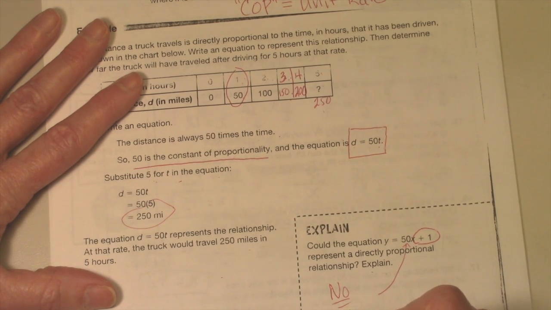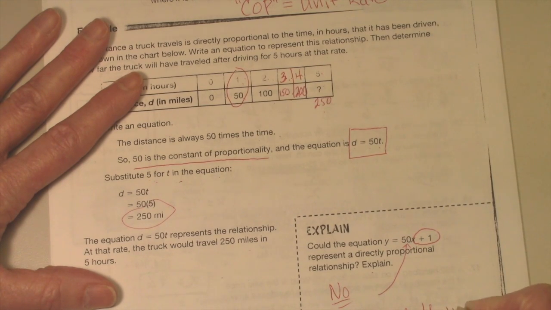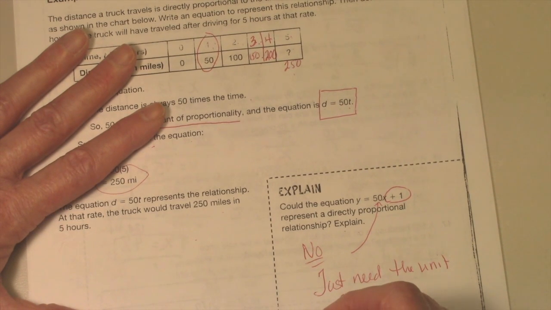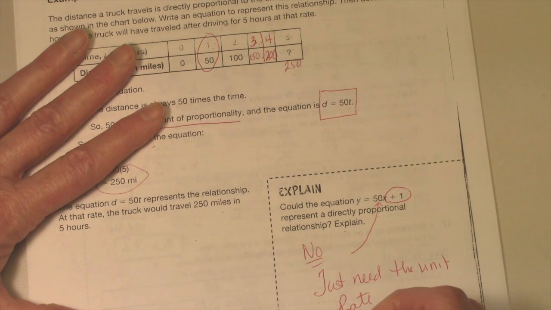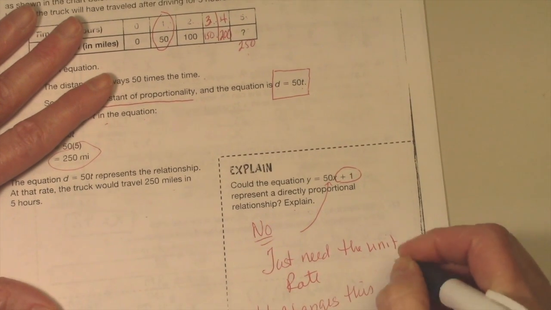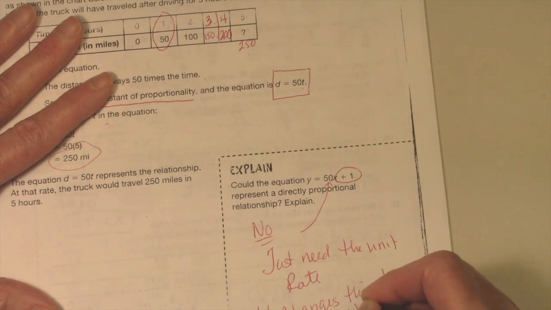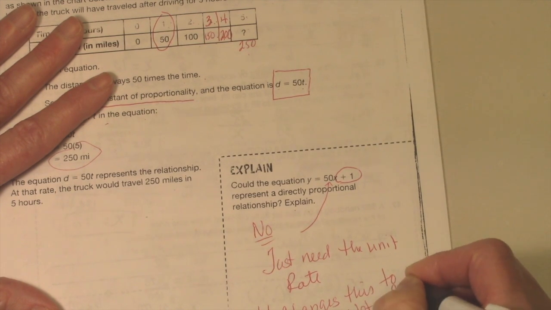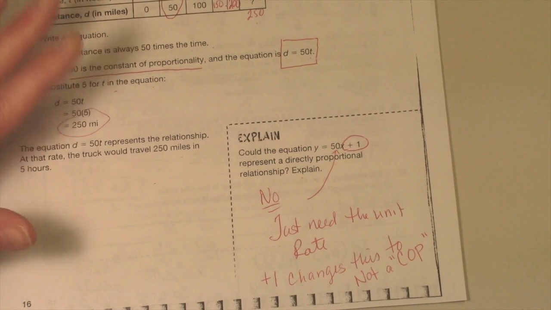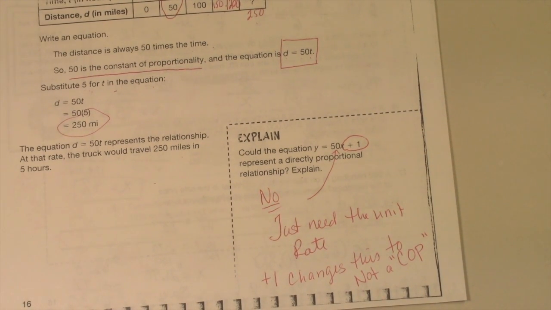The plus 1 changes it, so it is not a COP, a constant of proportionality. That is not a constant of proportionality because of the plus 1.